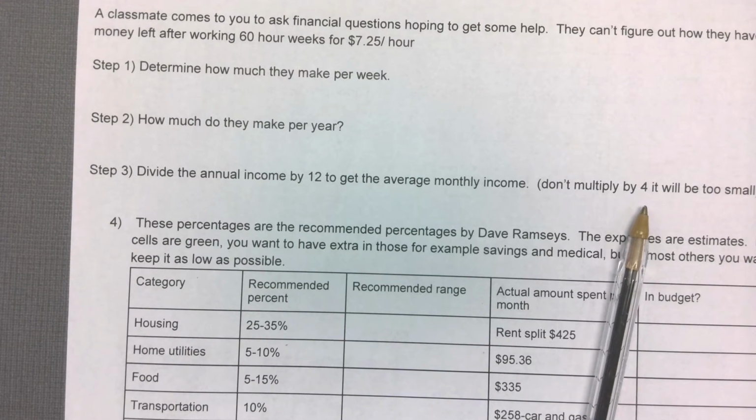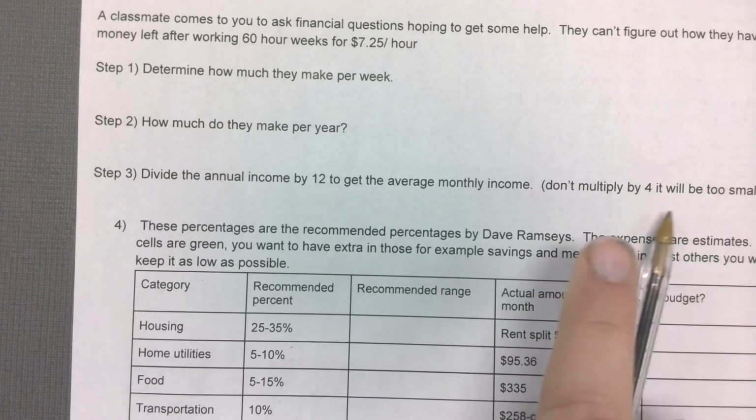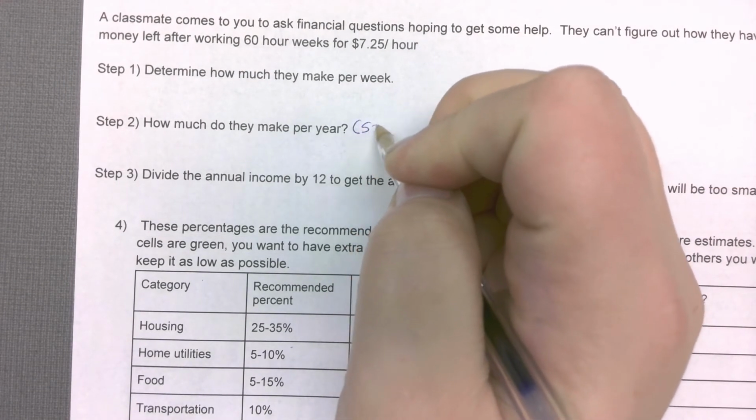Remember, this is just like what your test is going to look like, just going to change the numbers. I should have told you right here that there's 52 weeks in a year.